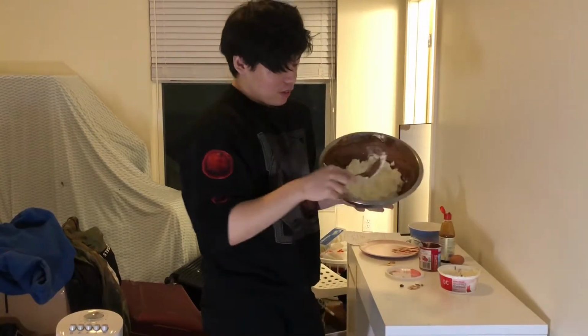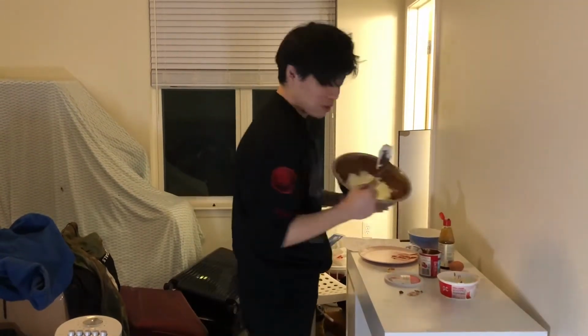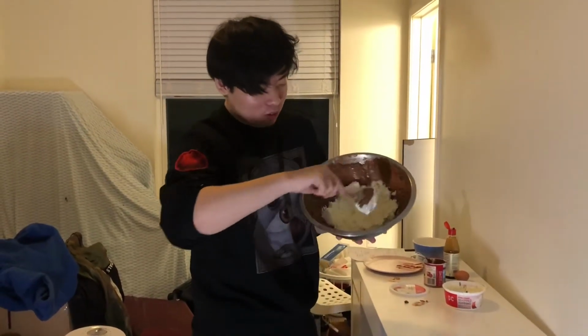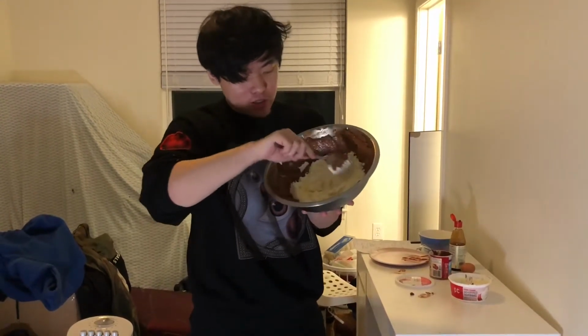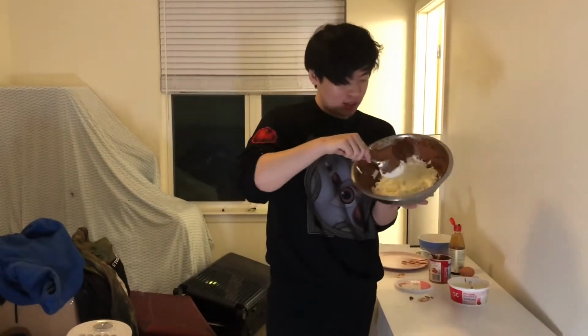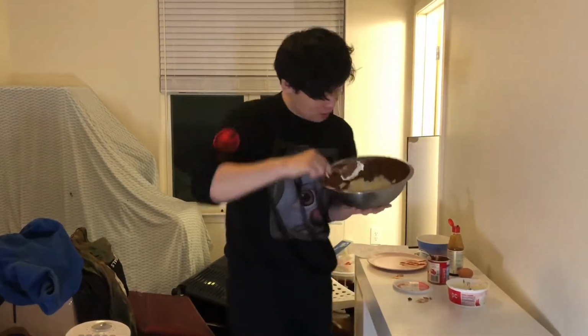Just like that. Well, I don't have enough whipped cream, but it's supposed to be a little bit more, and there is a spot in the middle for the core. This part is very thick, and yeah, there we go.